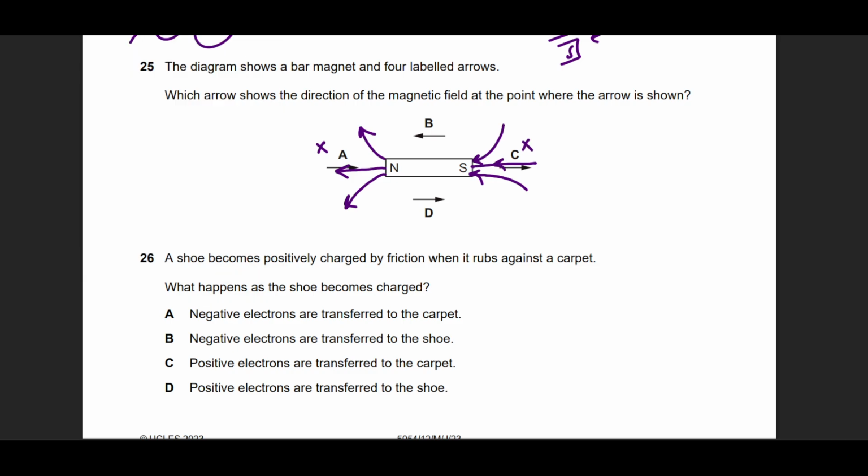What happens on the sides? The loop has to get completed. So when you complete this loop, the arrows are going to be like this. Is B in the same direction? No. When you complete this loop, like this one, it has to complete this loop, right? So D matches the direction.